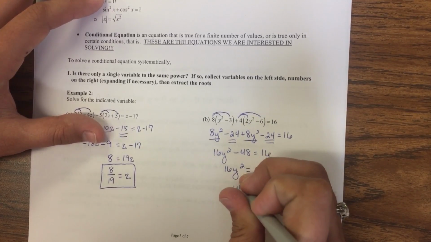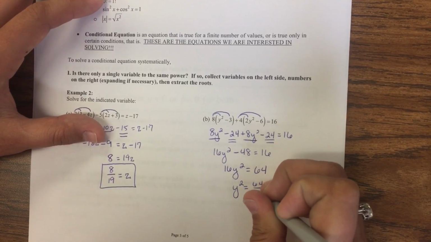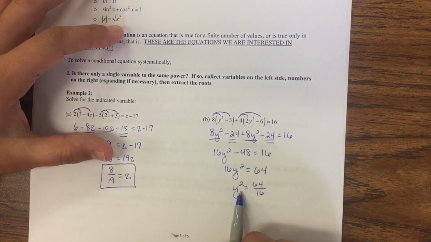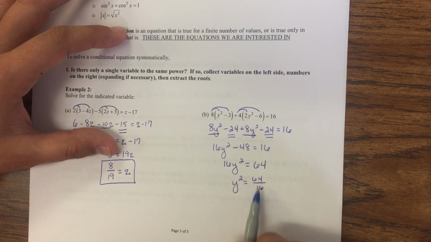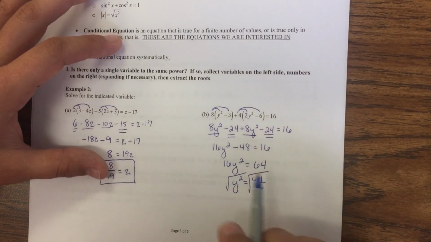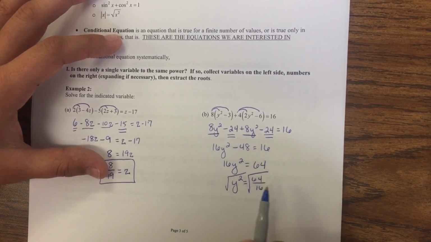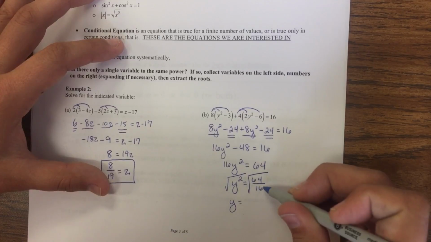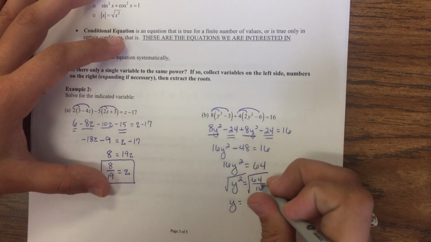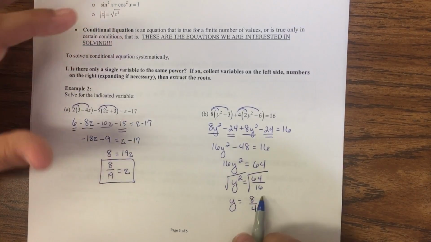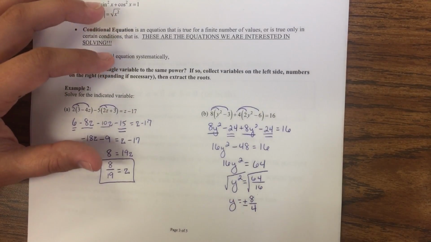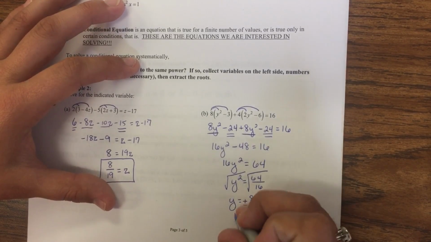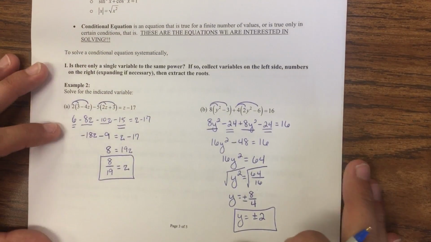Divide by the 16, so I get 64 over 16. I could reduce it, but I'm not going to because I'm going to go ahead and take the square root, and these are both perfect squares, so I'm going to take the square root of both sides, and knowing that these are perfect squares, I can square root each piece because that's how you do square roots of fractions. So the square root of this fraction is the square root of the top and the square root of the bottom. The square root of the top is 8. The square root of the bottom is 4. And anytime you take the square root of something, remember you get plus or minus. So this is plus or minus 8/4, which is actually plus or minus 2. So y would be plus or minus 2 in that situation.